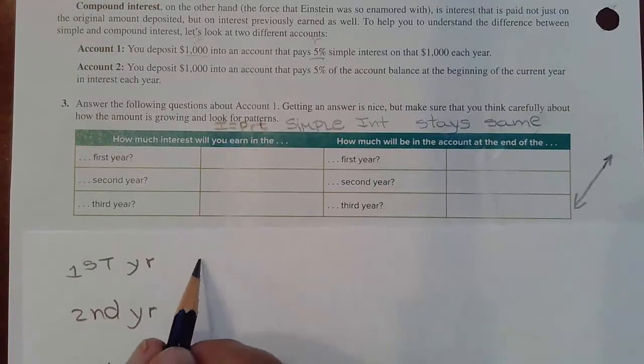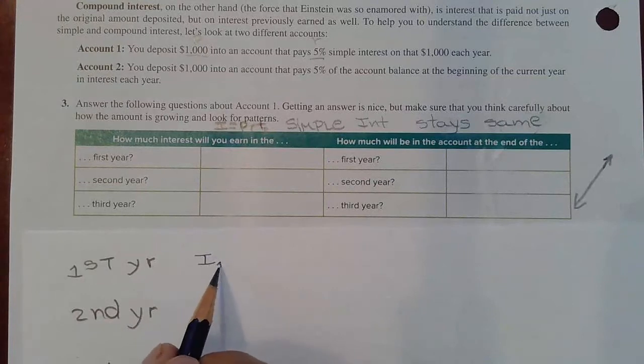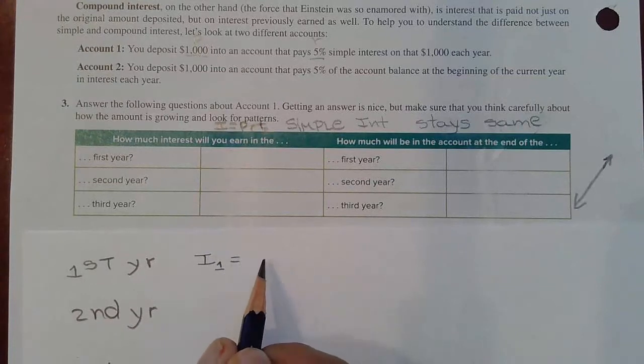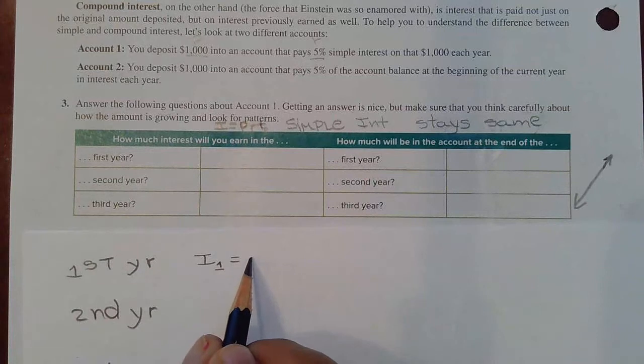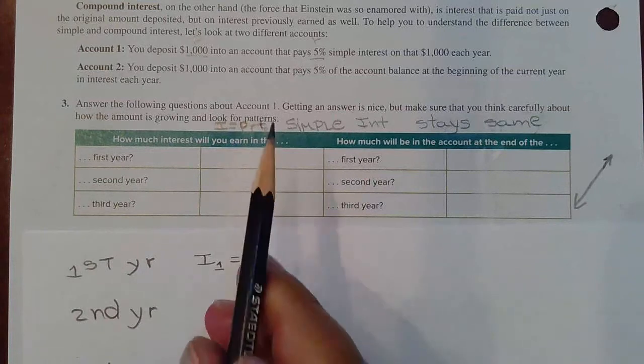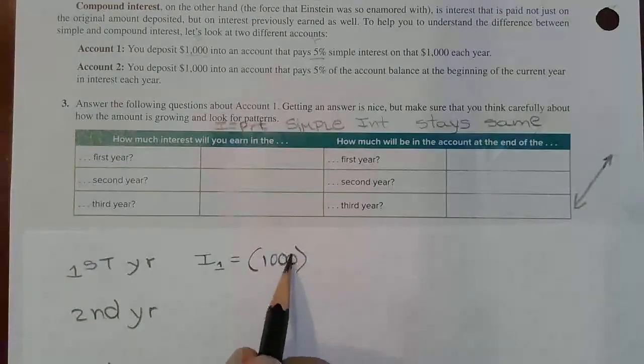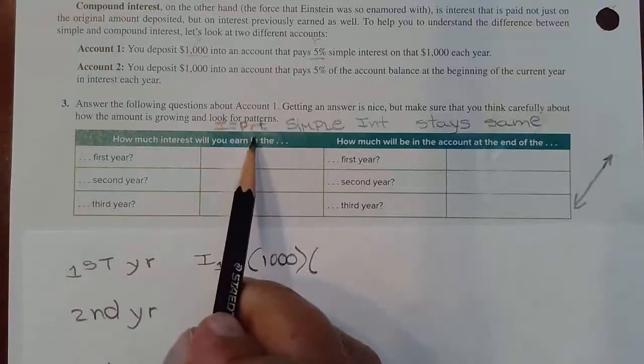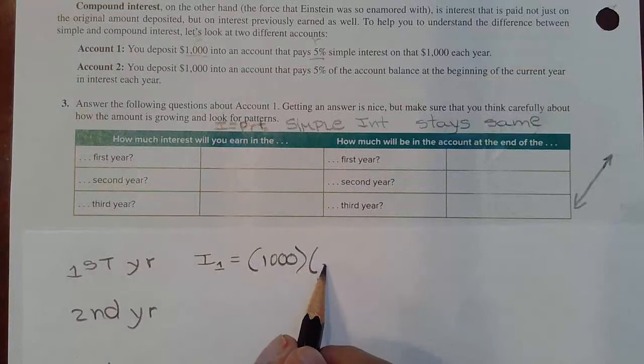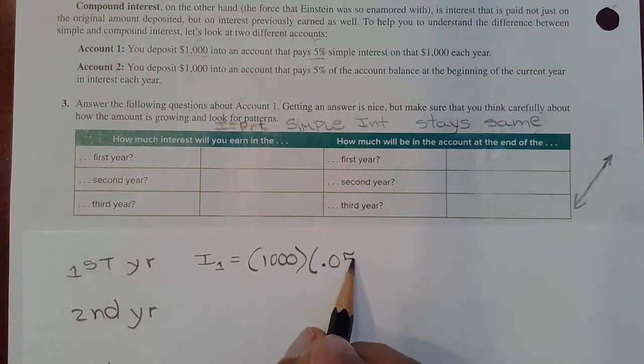Okay, so then for interest for the first year, I'll put a little subscript here of 1, meaning after the first year, the interest would be P times R times T. There's the formula right there. P is principal, so that's the amount you walk into the account with. The rate is 5%, but you may not use it as just a 5. It has to be in decimal form.